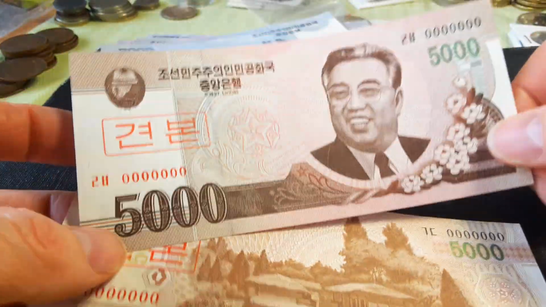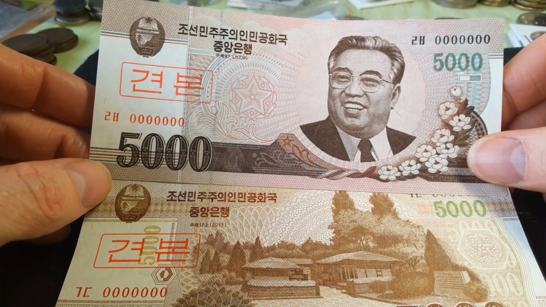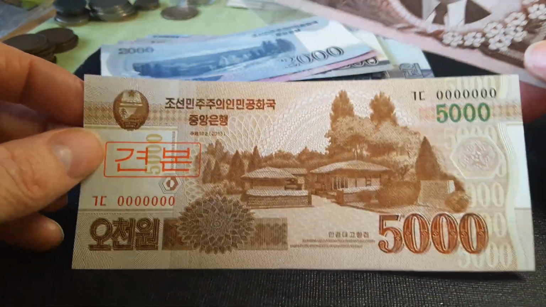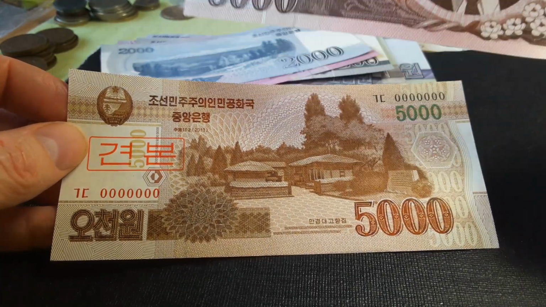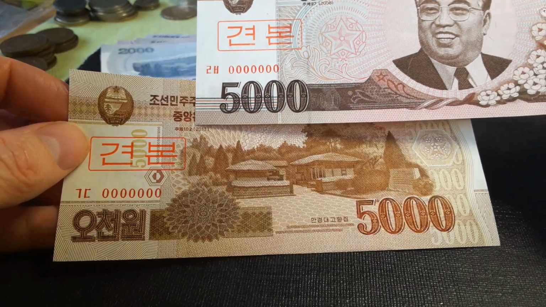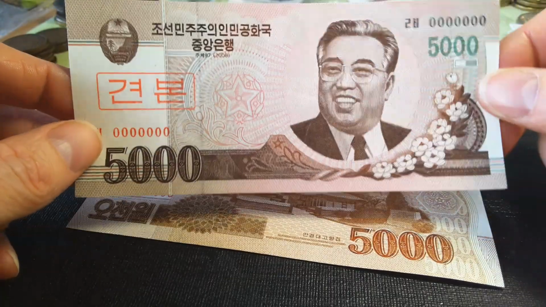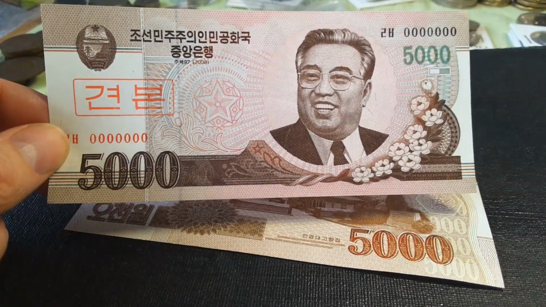So this one was issued in 2009, I think. When did they? Yeah, 2009. This one is issued in 2013. That's why the date is different. So this is 102. So the current date will be 211. Yep. And I'm not too sure why they actually changed the banknote over. This one is the portrait of Kim Il-sung.